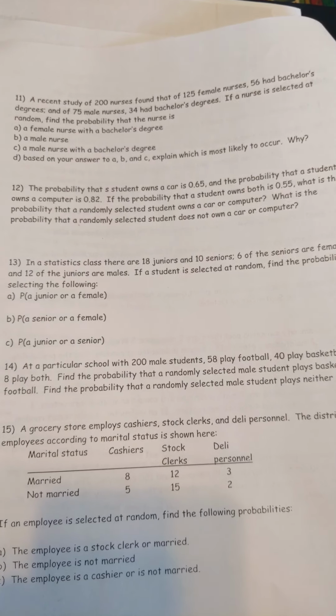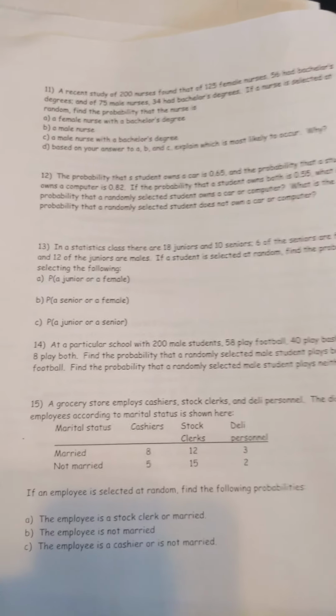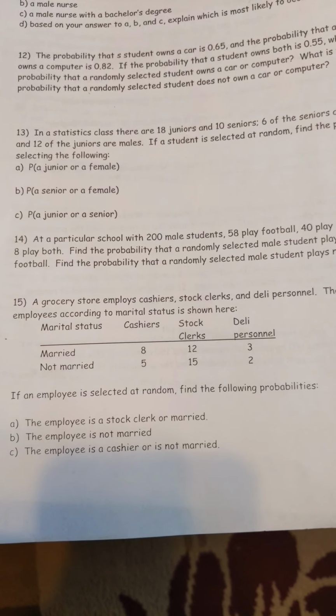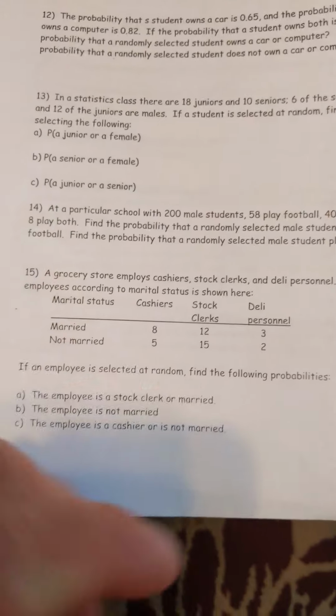12, 13, those are all similar sorts of questions. You notice 15, they already provide you a chart. Those are actually really nice. 15, they provide you a chart. Okay.